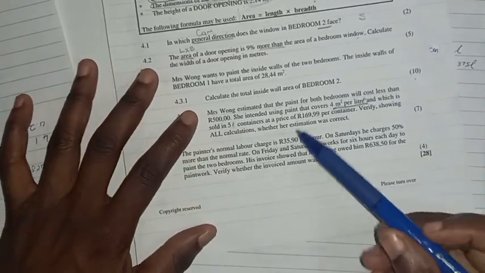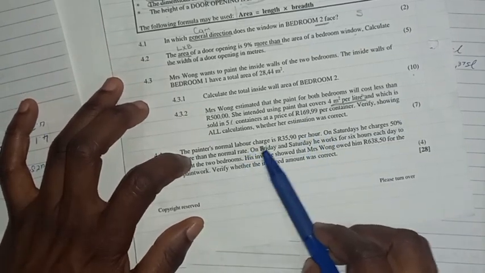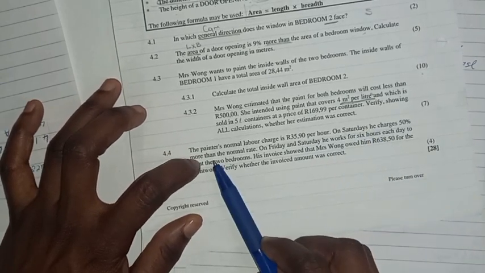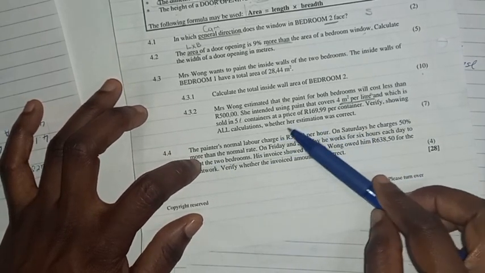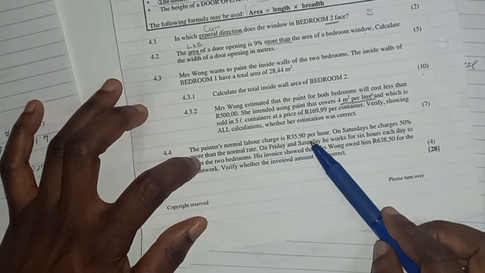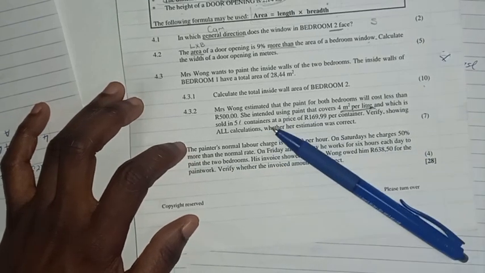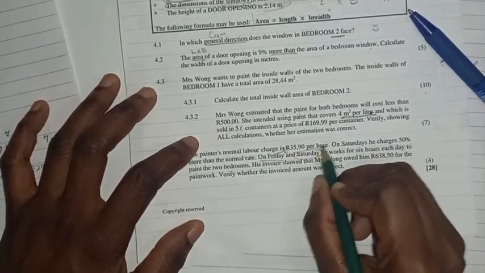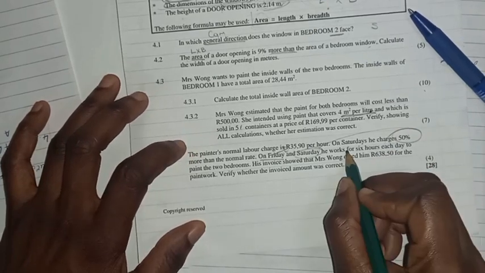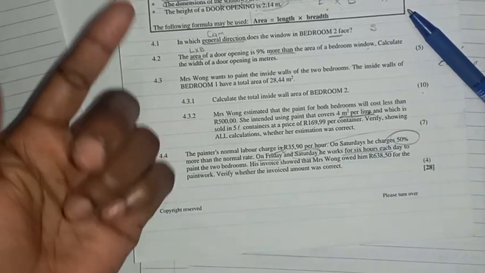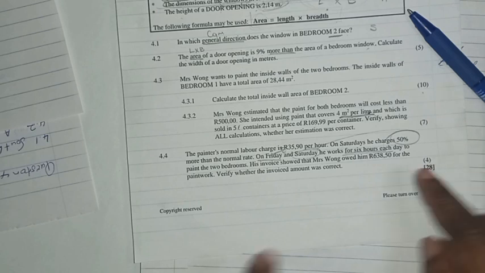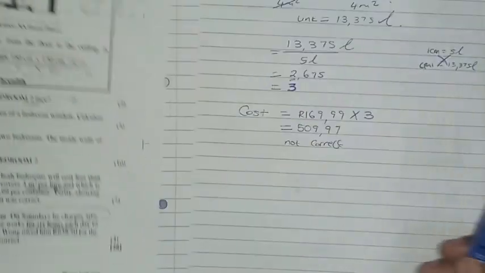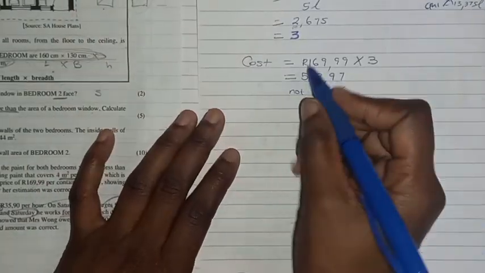The painter's normal labor charge is 35 rand 90 cents per hour. On Saturdays, he charges 50% more than that per hour. On Friday and Saturday, he works for 6 hours each day. So we're going to calculate for Friday, and then for Saturday, and then see if he really needs to be paid that much. Okay, let's check. Oh, he's lying and trying to take her for a ride.